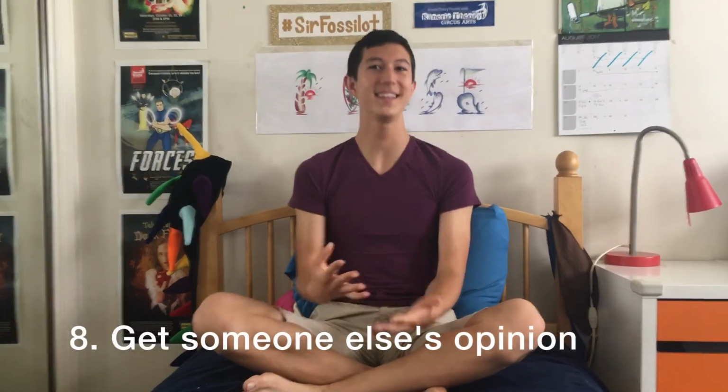And same with the whole act. Even though I was a frantic, upbeat character, I still could be precise with my movements and show that within my face so that it didn't look cluttery. One of the things that can help you simplify the movements in your act is to get another person's opinion, which leads me to number 8, get someone else's opinion.